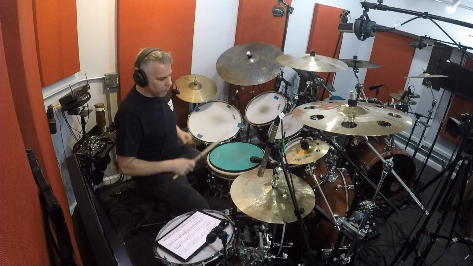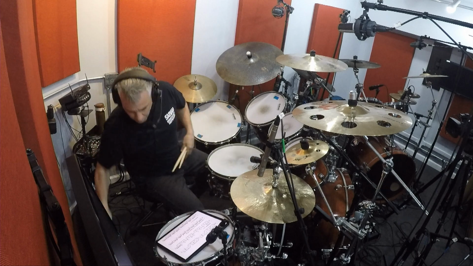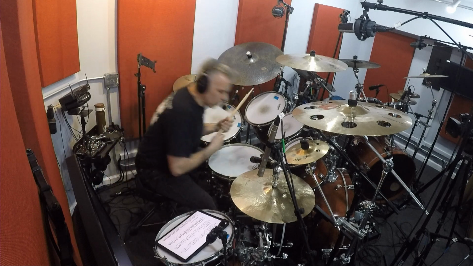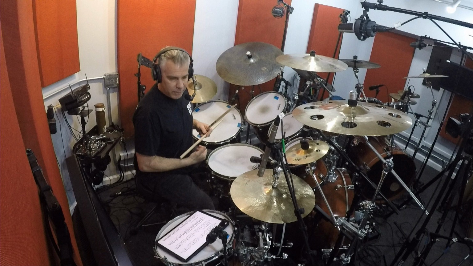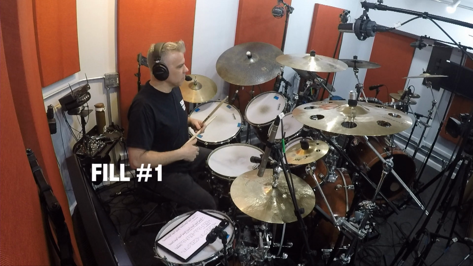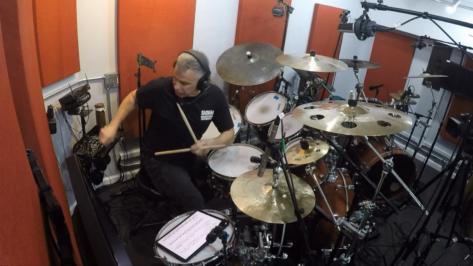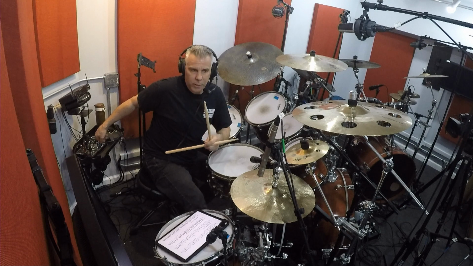Let's move forward. So what if I took that resolve point and just created a groove out of that? So this is really fill 1. If you were playing the most basic rock groove and then you played the accents in your foot as a fill.